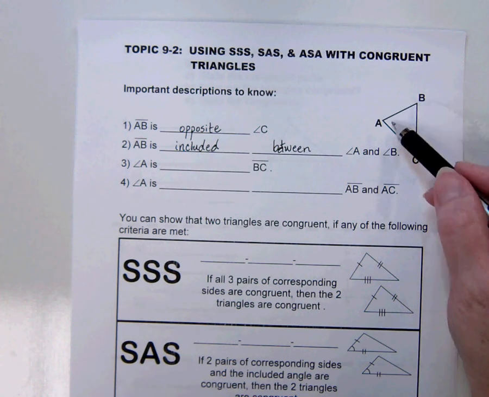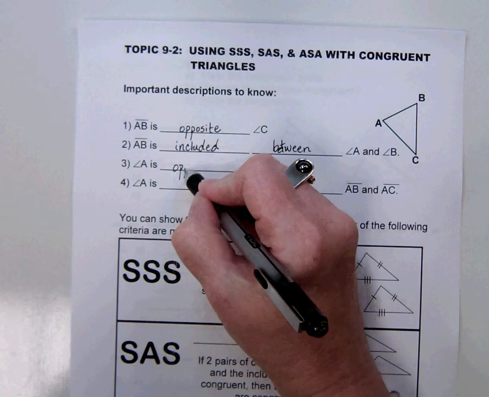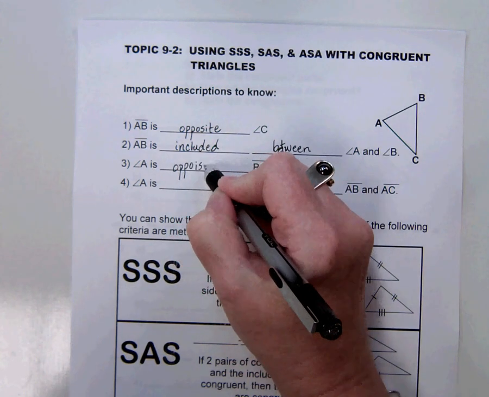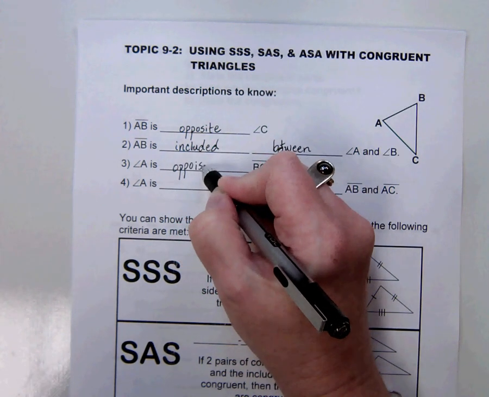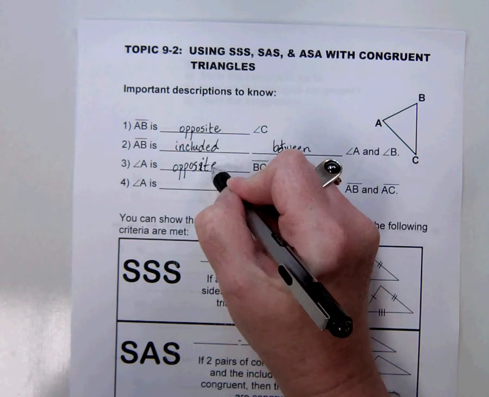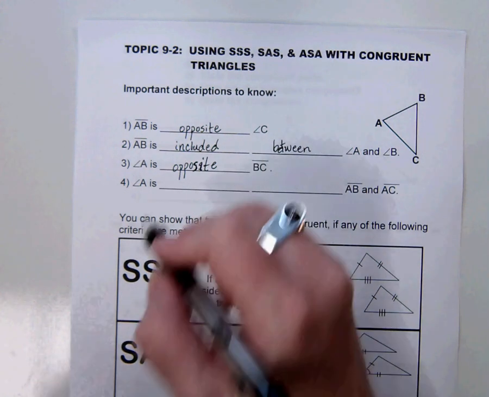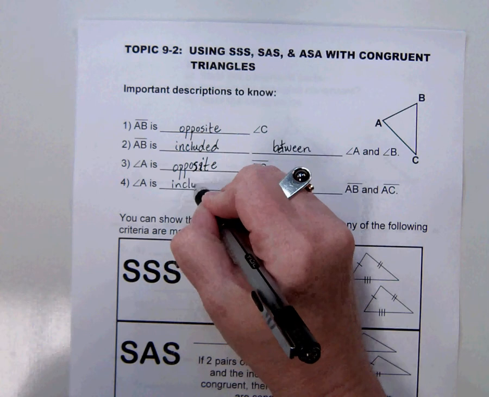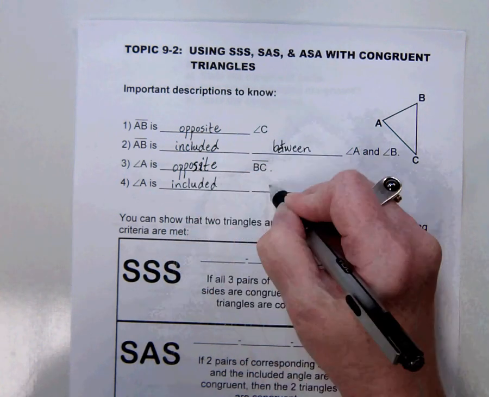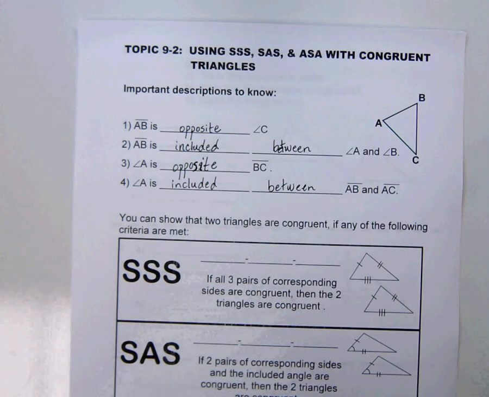A in relationship to BC, that's another opposite. So you can describe an angle opposite a side. And then you could also say that A is included between the segments AB and AC.